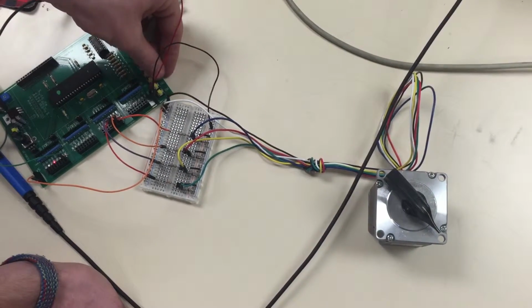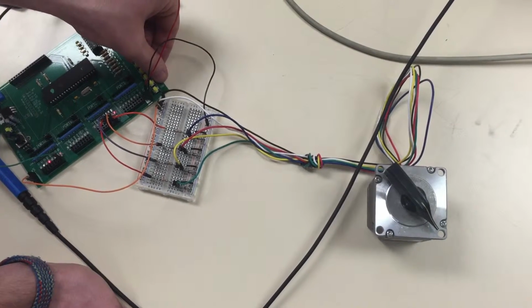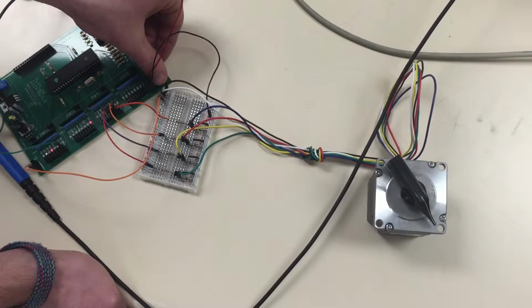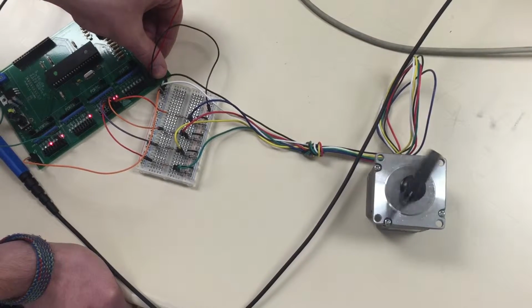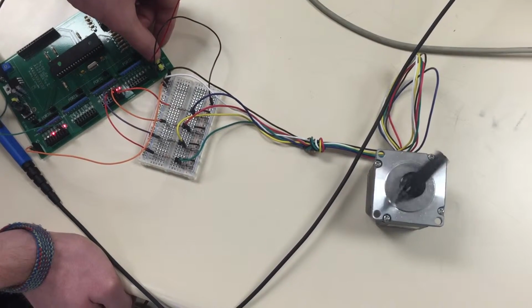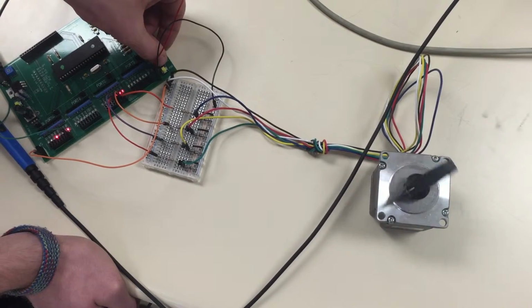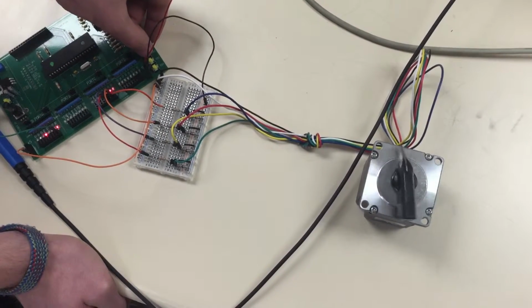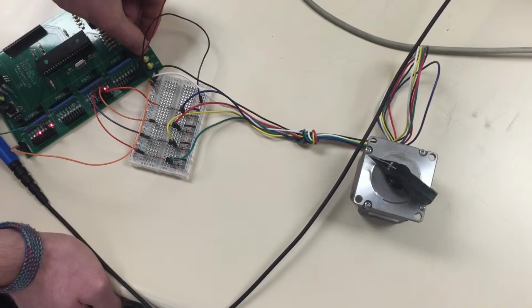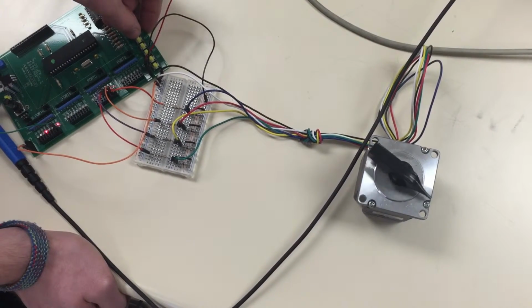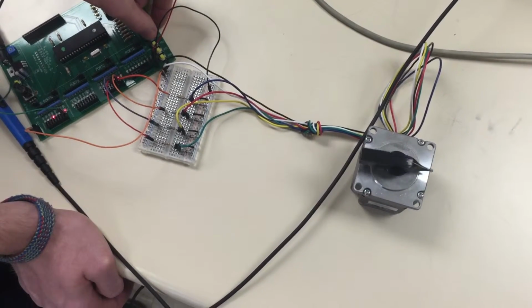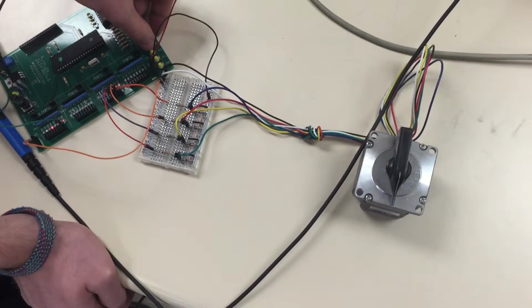So if we come over, we have RB0 set to be our fastest speed going clockwise at 5 milliseconds per step. So if we hold that down, and then RB1 is a little bit slower at 10 milliseconds per step. RB2 is even slower at 20 milliseconds per step. And then RB3 is the slowest time at 40 milliseconds per step, as you can see there.